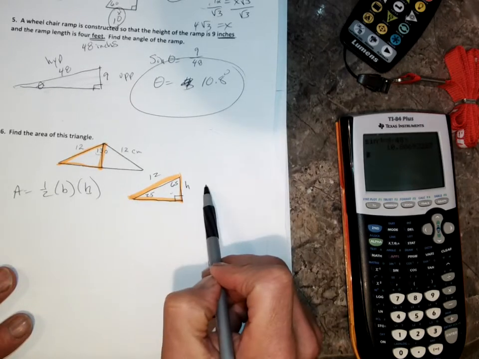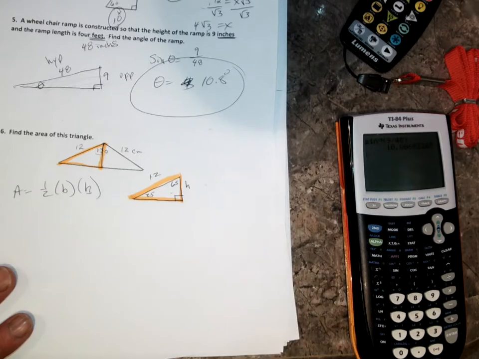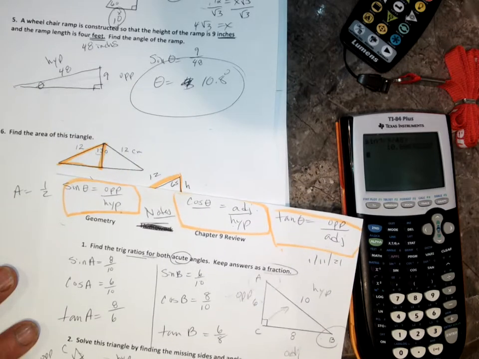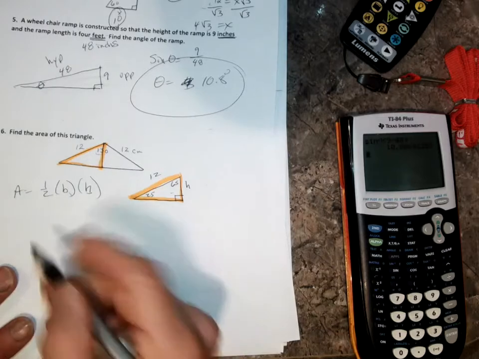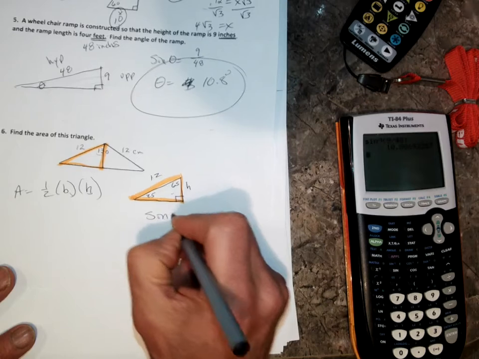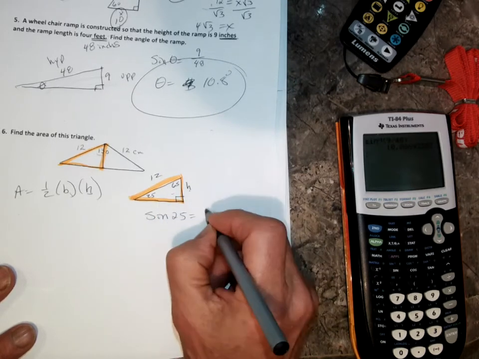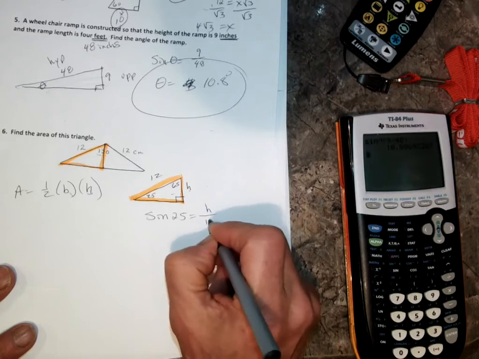Opposite over hypotenuse, so it's got to be sine. For my height, sine of theta, where theta is 25 degrees, is equal to my opposite, which is h, over my hypotenuse, which is 12.